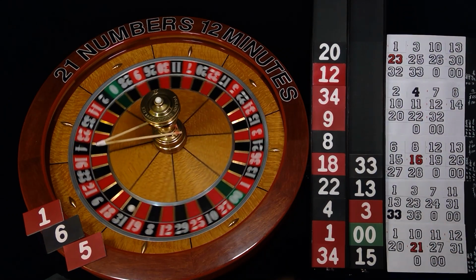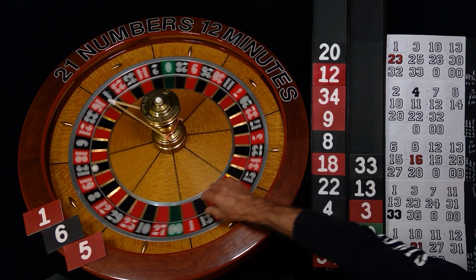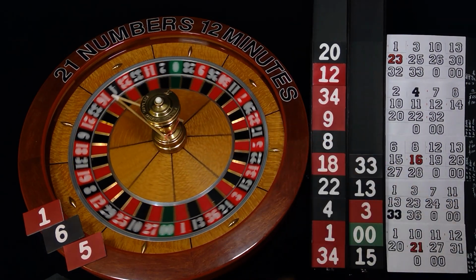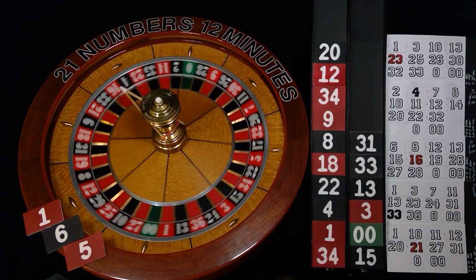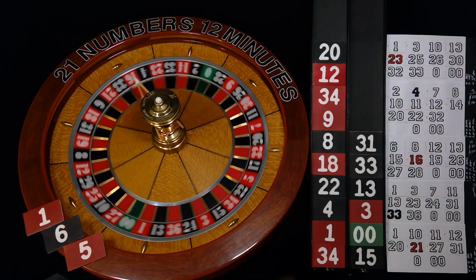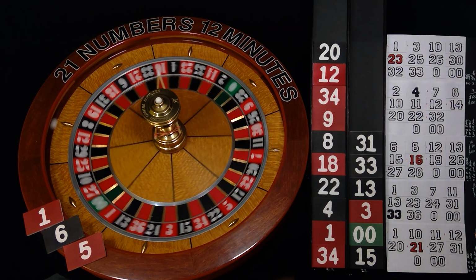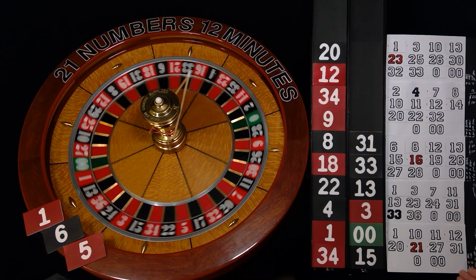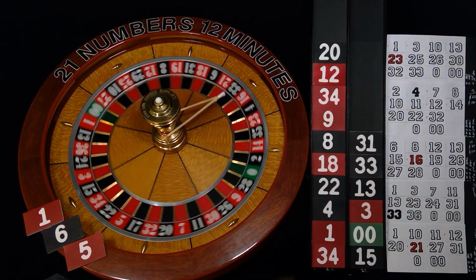33. 31. 31 hit twice. There's two 31s floating around up on here. And there they are. Right next to 16. So 13.